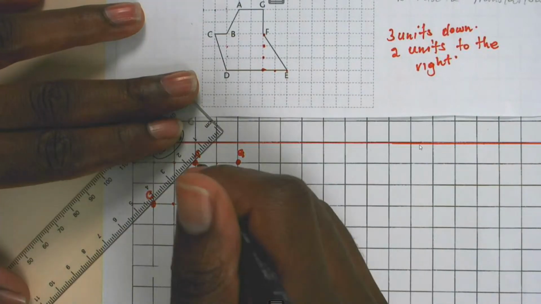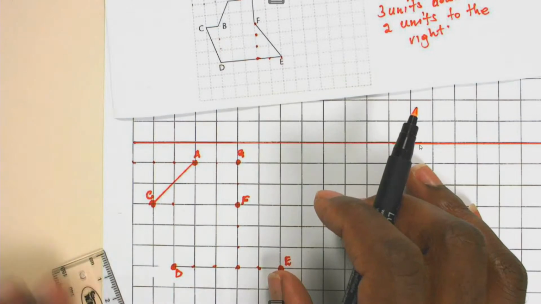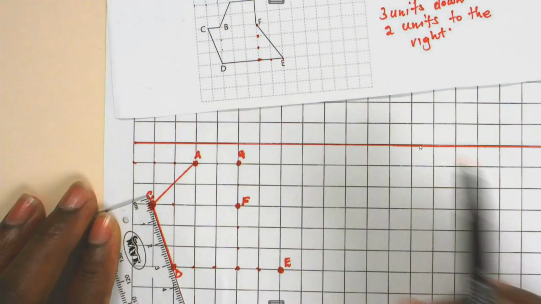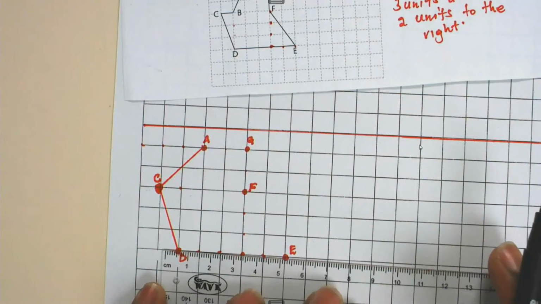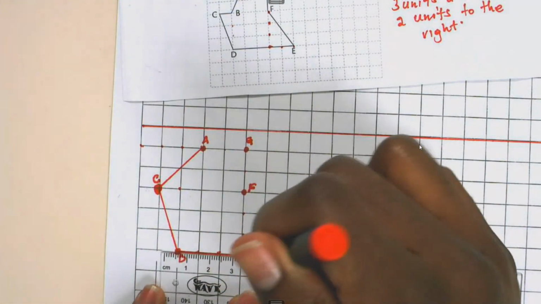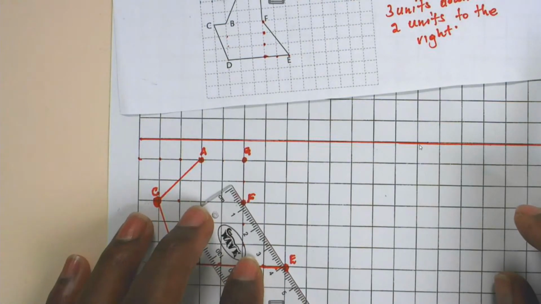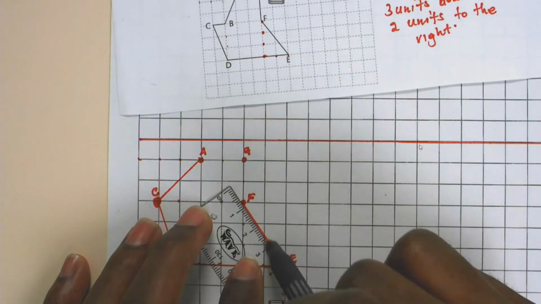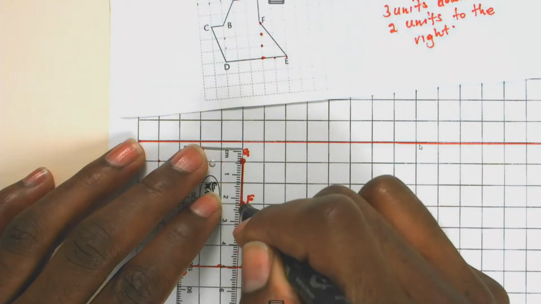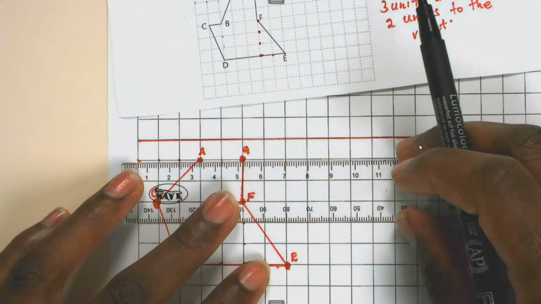Now I will connect my points from point A to point C. And then point C connects to point D, and then point D connects to point E, and then point E goes to point F, then point F goes to point G, and then point G goes to point A.